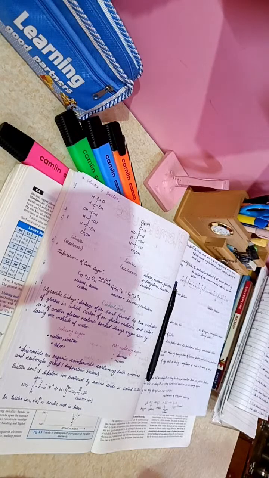Glycosidic linkage: the linkage of the bond formed by two molecules of glucose in which carbon 1 of one glucose molecule and carbon number 4 of another glucose molecule are bonded through an oxygen atom by losing one molecule of water.